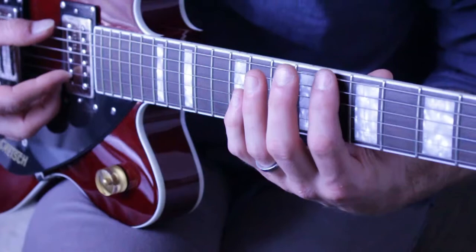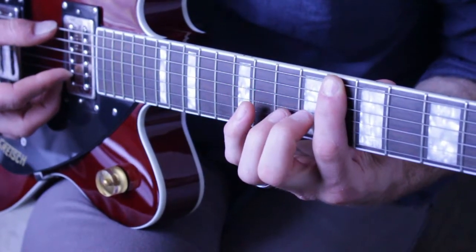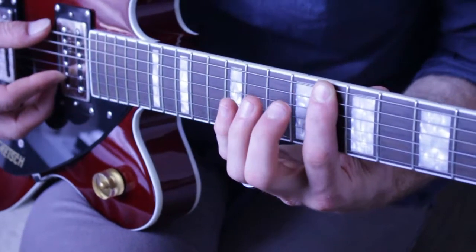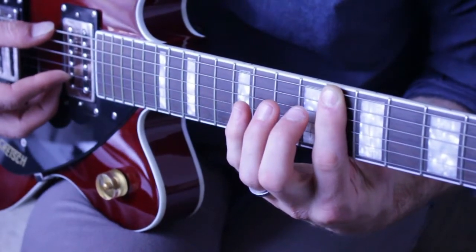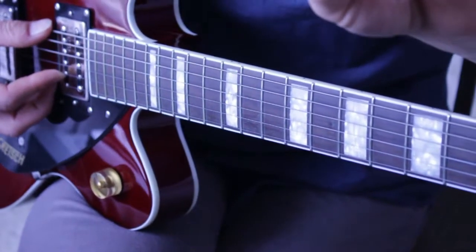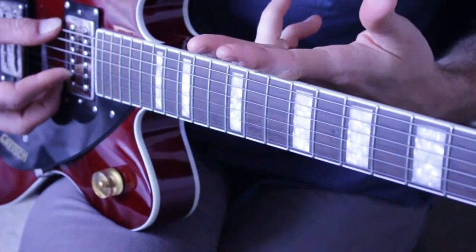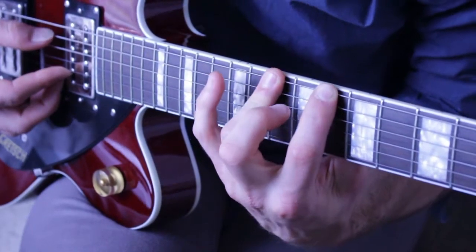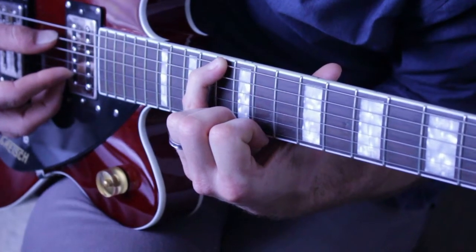So we've established that from C to D would be a major second. C to D flat, the smaller one, would be minor. C to E natural would be the major third, and C to E flat would be the minor third. So that covers the 2 and the 3. But now we need to go from C to F to produce the 4. So C is 1, D is 2, E is 3, and now we need F on 13 here.